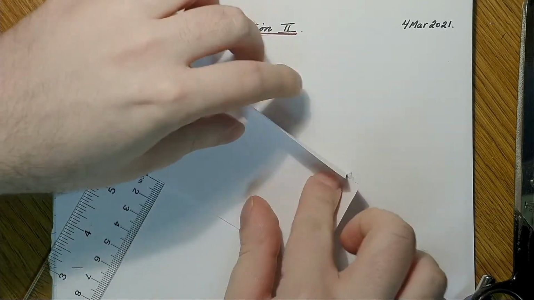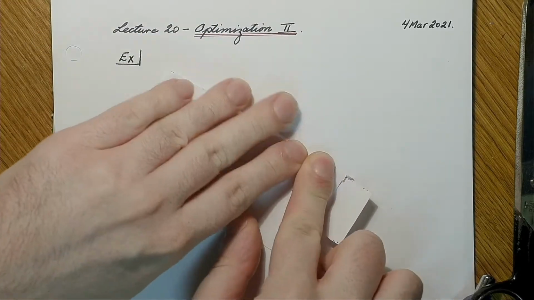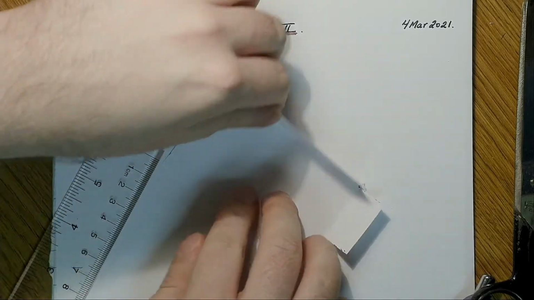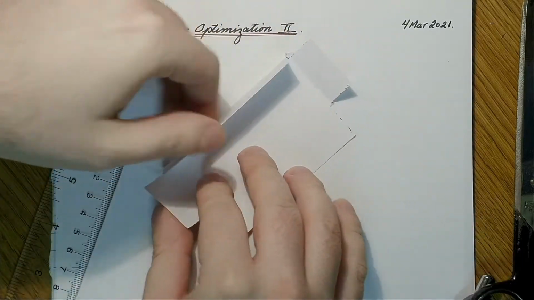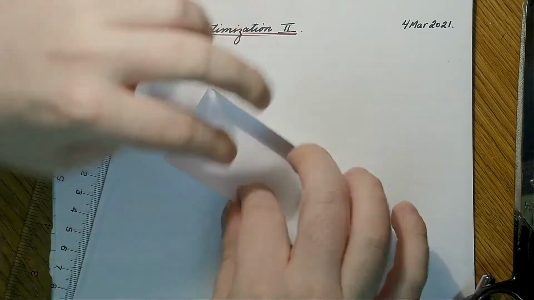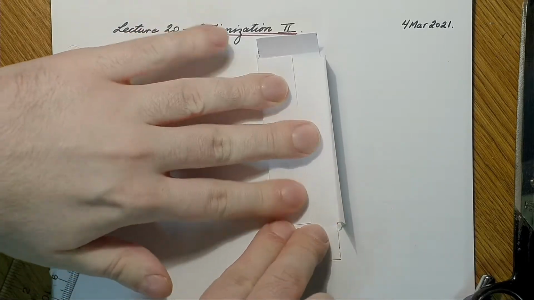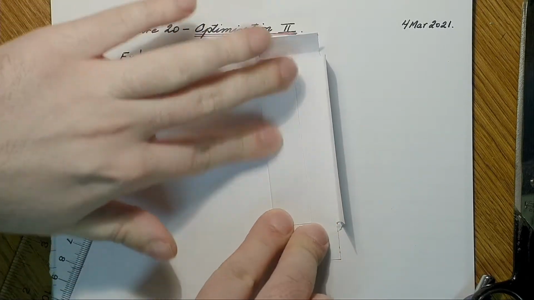Oops. My vocation was not in box making. My vocation was in math. So if this box does not work out very well, we'll say that this is for illustrative purposes.